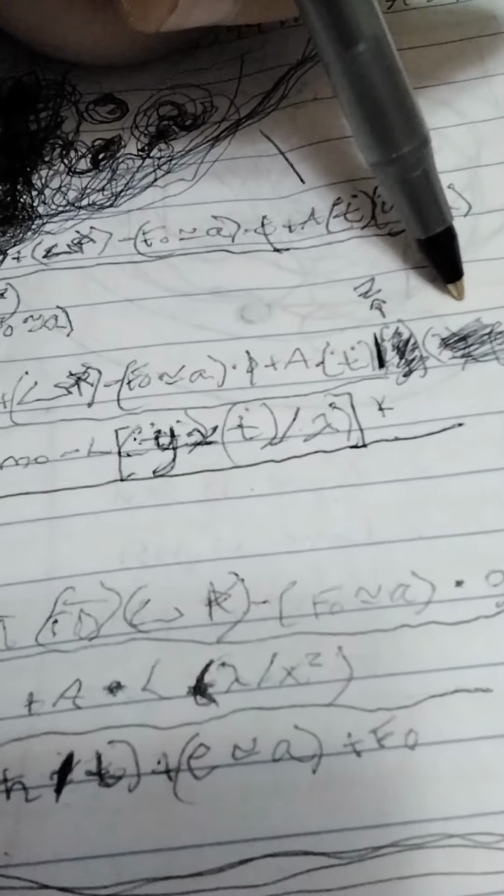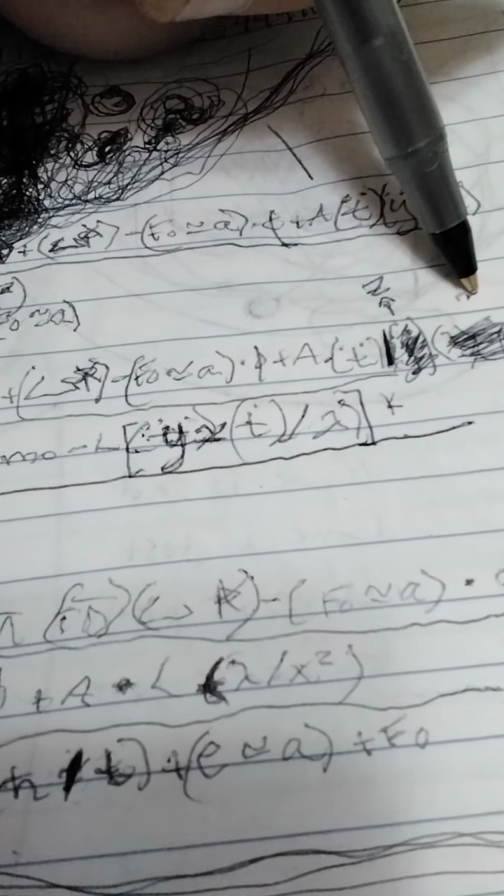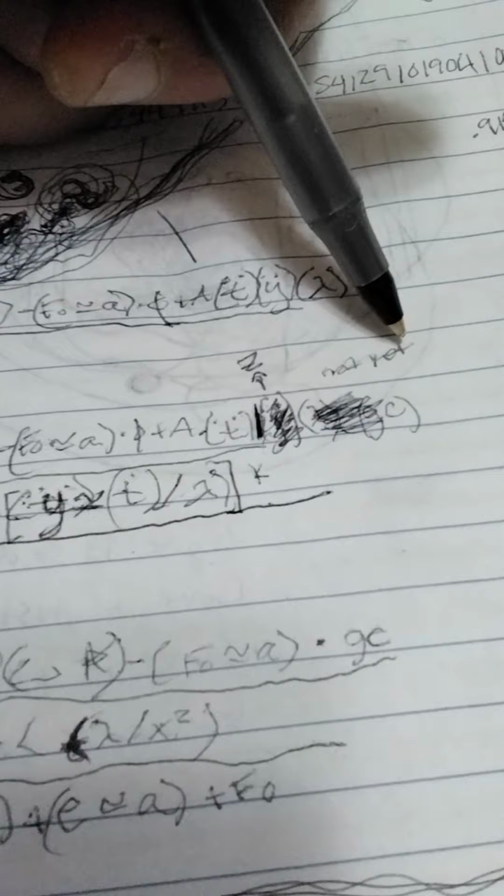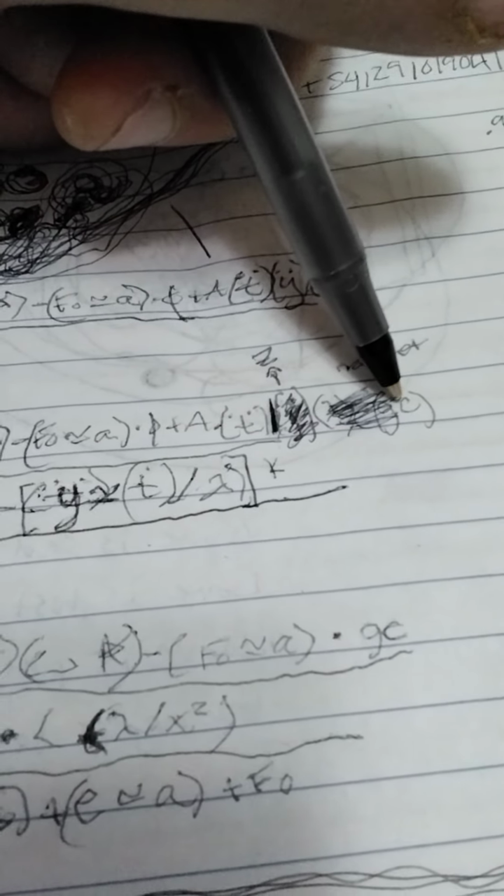This does not count yet. Not yet. Okay, you had wavelength and golden constant.